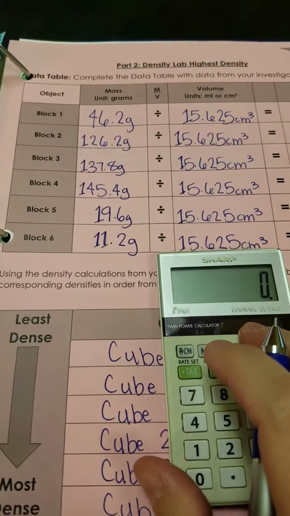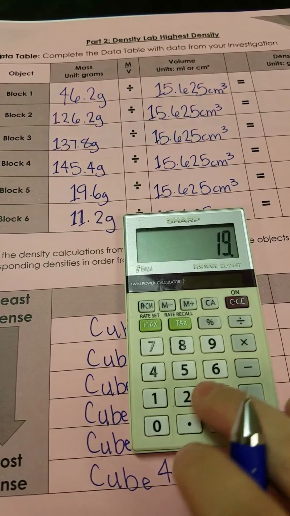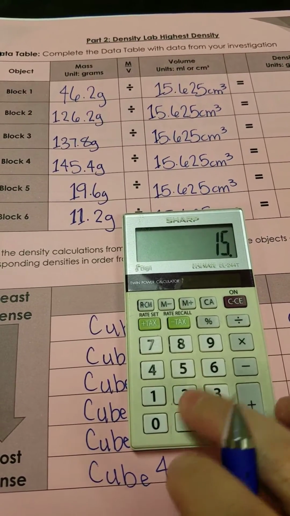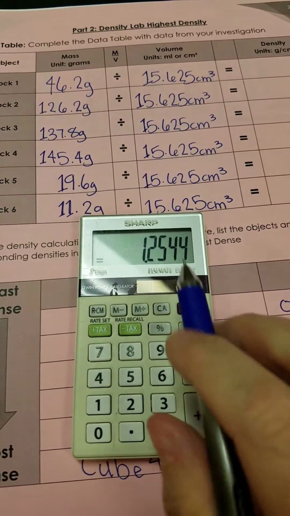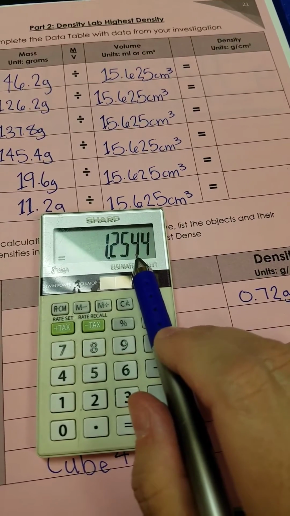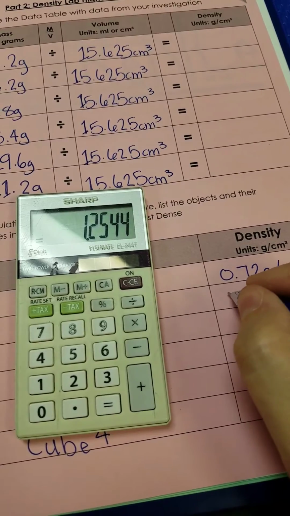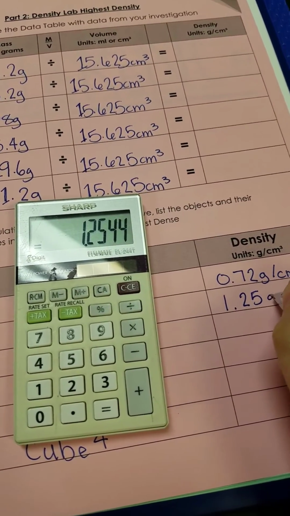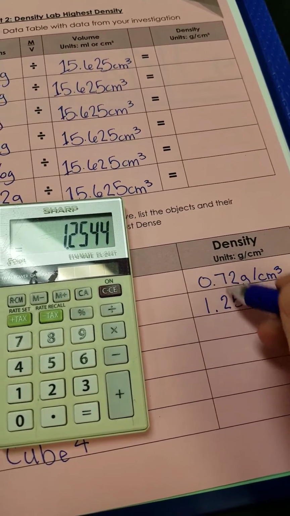We said the next one was 5. So let's look at 5. 19.6 divided by 15.625. Same thing. There's our tenths. So we'll look at this one. Since 4 is smaller than 5, this 5 is going to stay a 5. So we have 1.25 grams per cubic centimeter. Well, so far we're right.